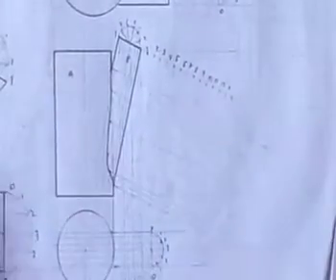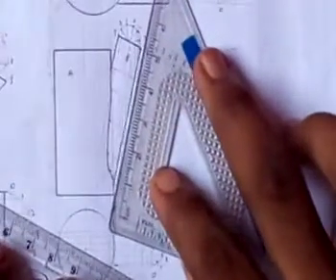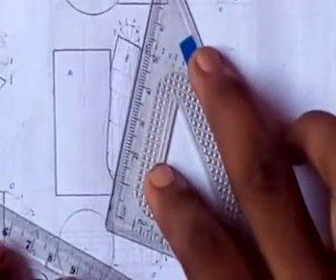So we'll just draw a perpendicular line through these sections to show the curve.